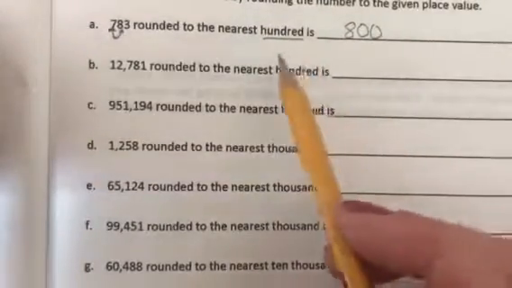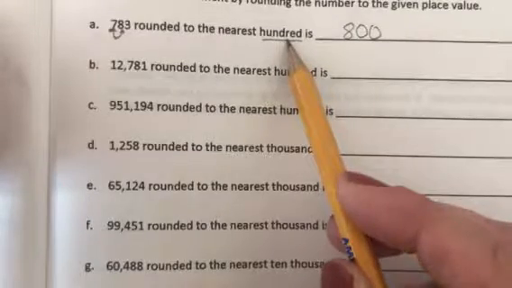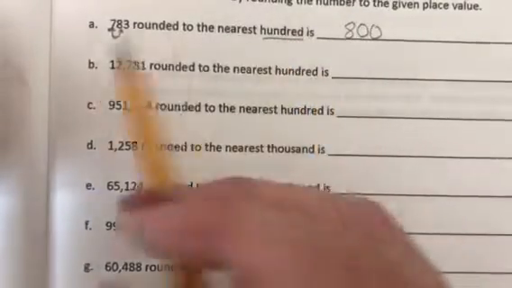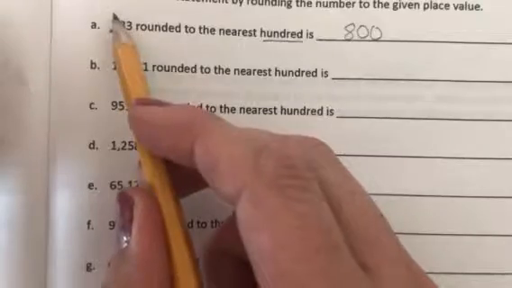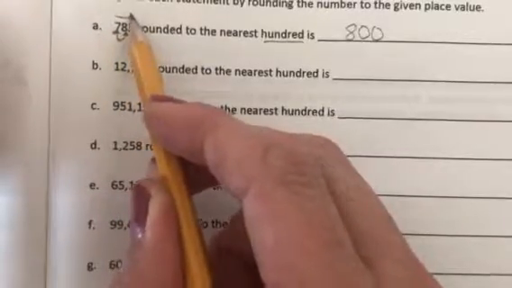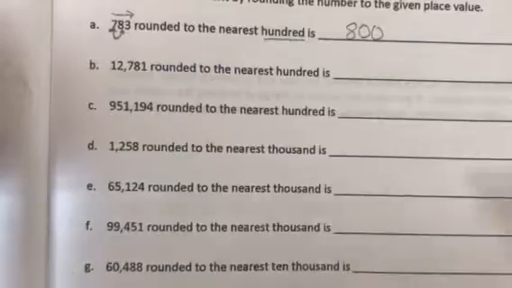It's also important to note that whatever place value we're rounding to, every number to the right becomes a 0. So as we are starting here, we rounded to the 100 place value. All of these numbers have to become zeros.